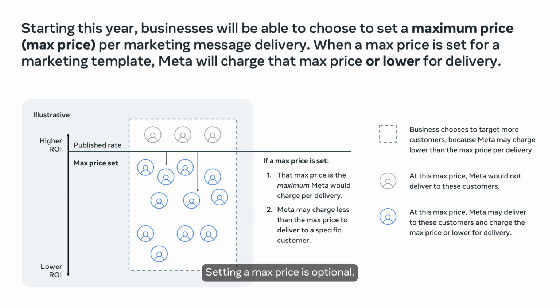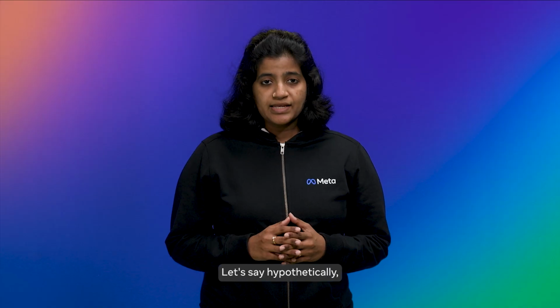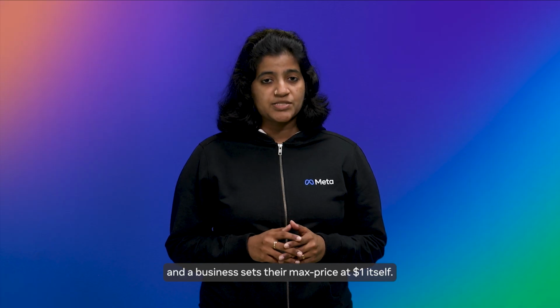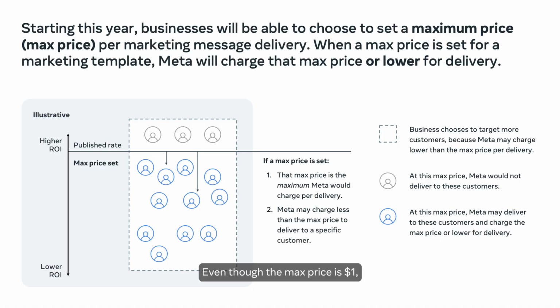Starting this year, businesses can choose to set a maximum price per marketing message delivery. Setting a max price is optional. If you set it, we may charge that amount or lower. We will never charge above the max price the business set. Let's say, hypothetically, the publish rate is $1 and the business sets their max price at $1 itself. Even though the max price is $1, the actual charge for each delivery may be lowered.